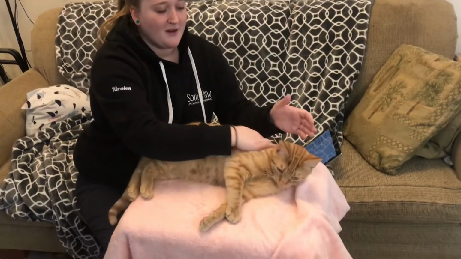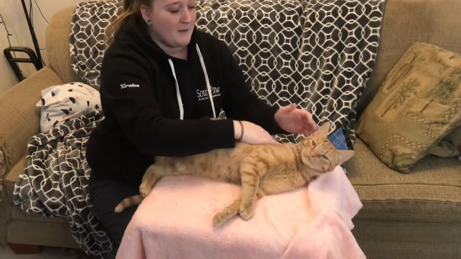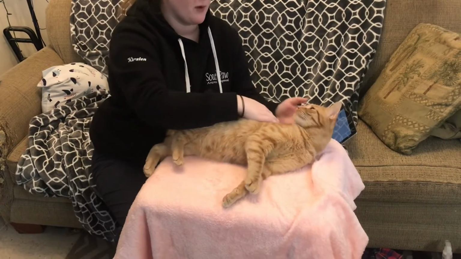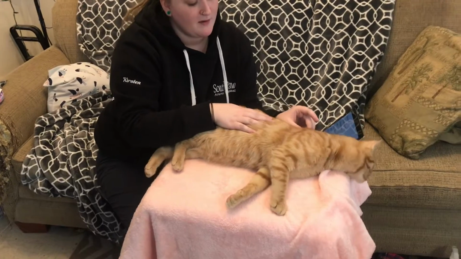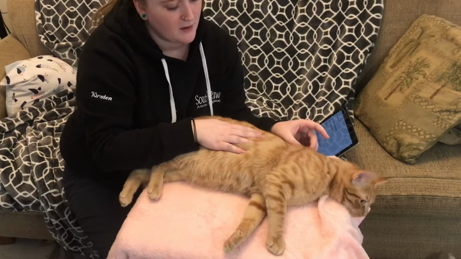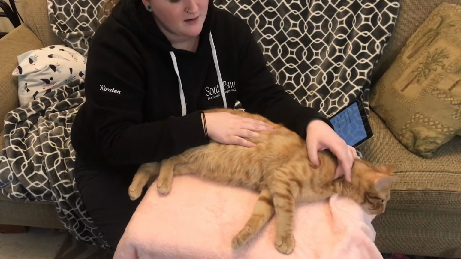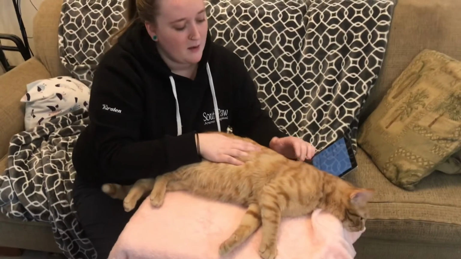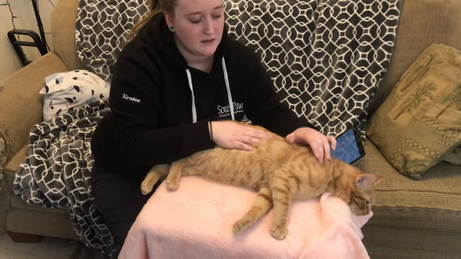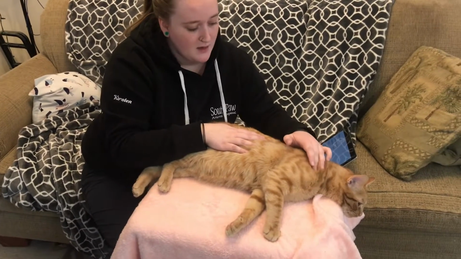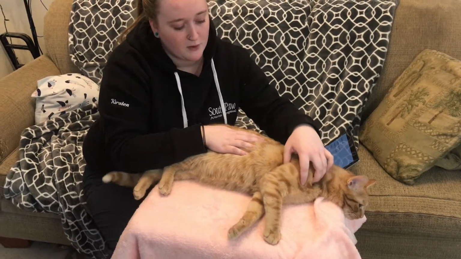All right, so next we're going to talk about the thoracic limb. So the first bone and the most proximal bone is the scapula. So the scapula, the orientation you can feel kind of comes around this way and then comes down this way. If you feel along the middle of the scapula, you can actually feel the spine of the scapula. Going down from there, we're going to get to the humerus.